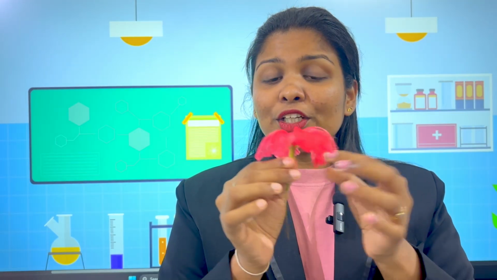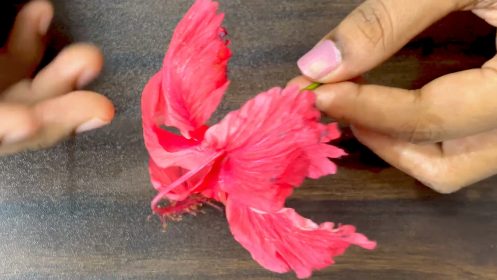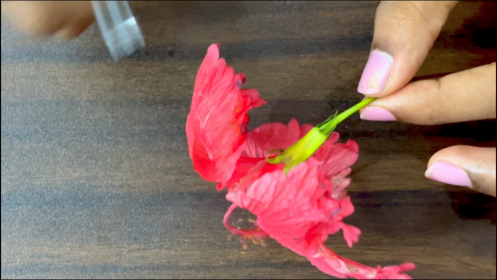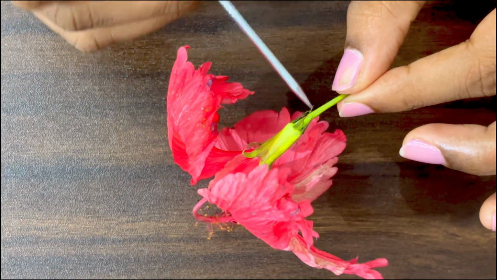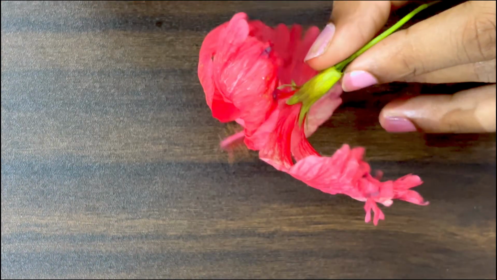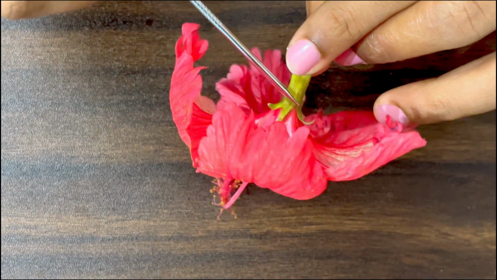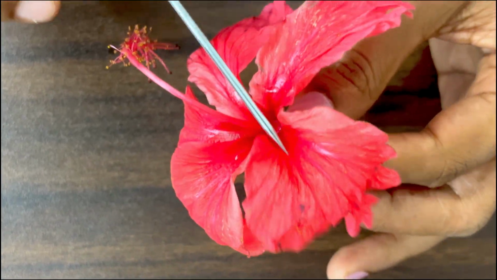Now let's identify what these parts of the flower are. We are going to cut down this flower and show all the parts which are included in a flower. Let's identify parts of a flower. Children, first of all, you can see the stalk of the flower. Thereafter, you can see sepals of this flower. Thereafter, you can see colorful petals of the flower.